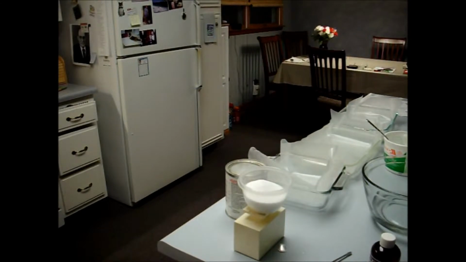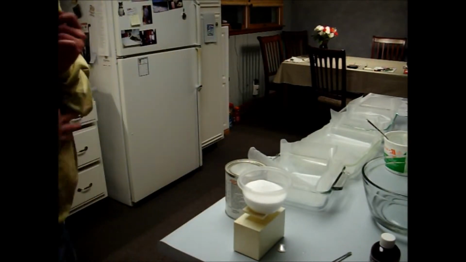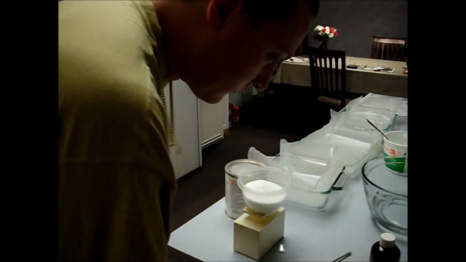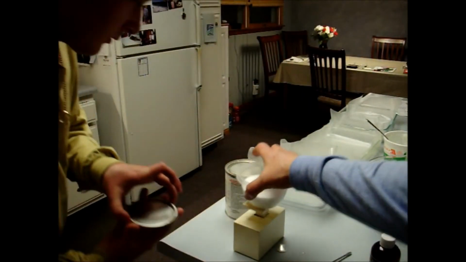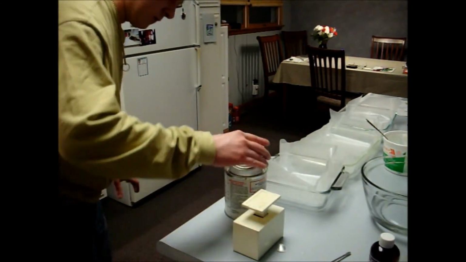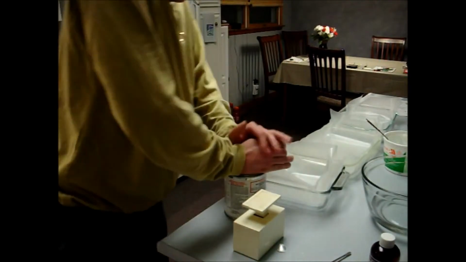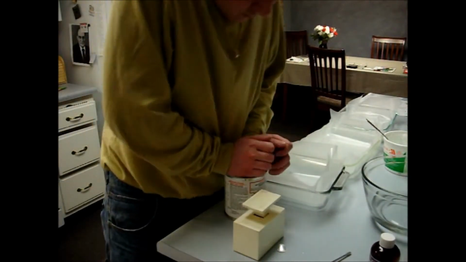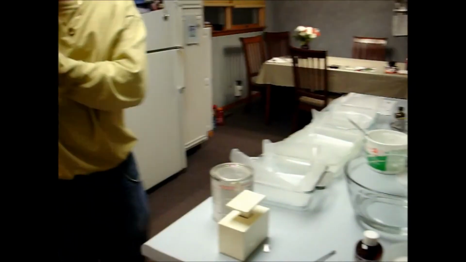In just a minute here, Seth's going to start adding the lye into the water and mixing with a plastic or a wooden spoon. This is, again, very dangerous. You never, ever mix the water into the lye. That could cause a very violent reaction with the lye, and you'd have lye water all over the place, and it's extremely caustic.